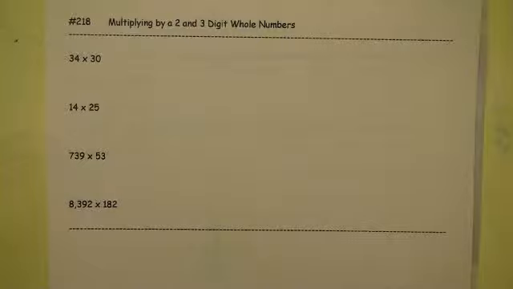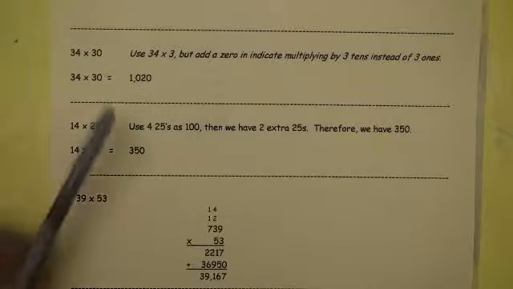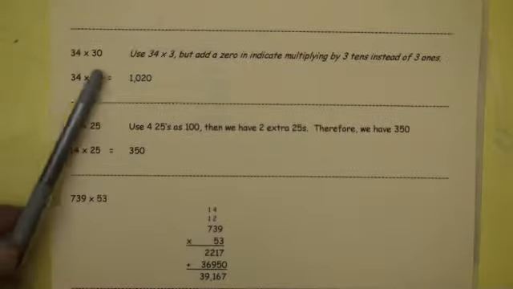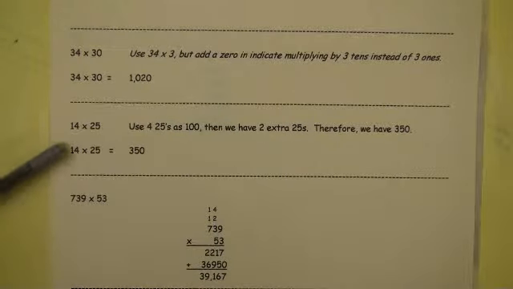Well, 34 times 30, we're going to use 34 times 3 and then throw a 0 at the end instead, because we're multiplying by 3 tens rather than 3 ones. So 34 times 3 is 34 times 3 ones. 34 times 30 is 34 times 3 tens, which is why we just tack on a 0. What's 34 times 3? Well, 30 times 3 is 90, plus the 4 times 3, which is 12, so therefore 90 plus 12, 102. Tack on a 0, you're all set.